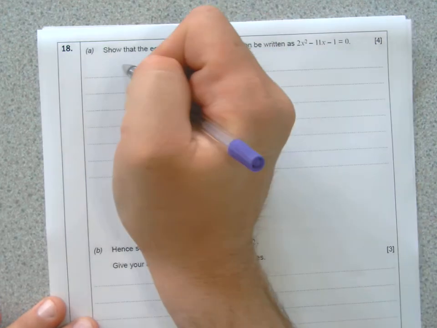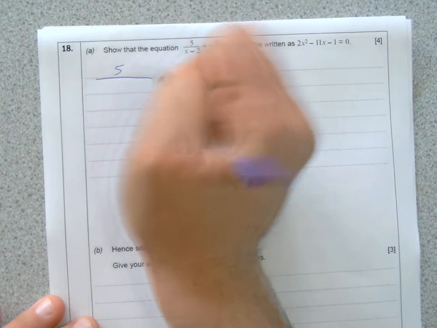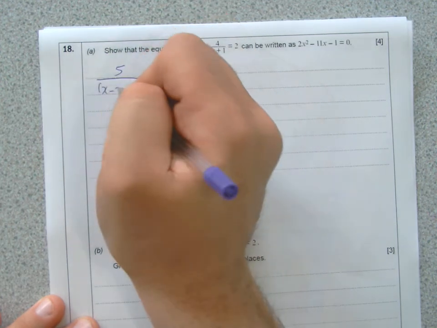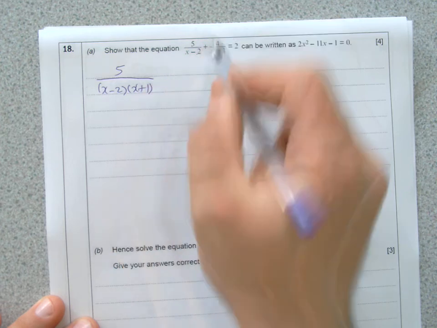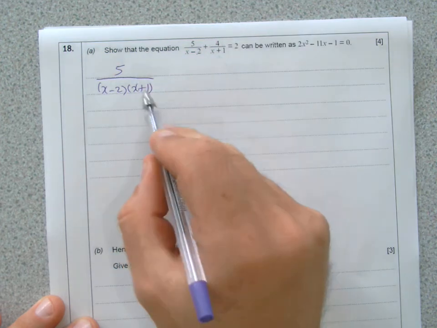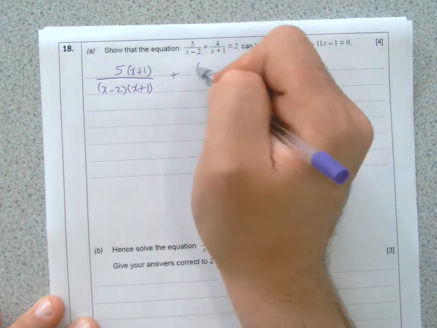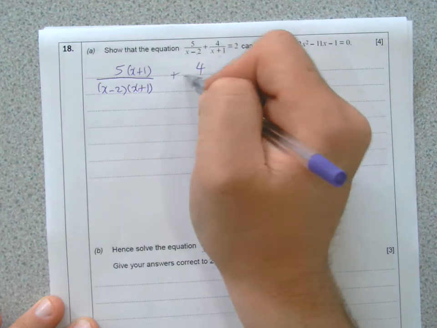And one way of doing it is simply to multiply what's on the bottom here by what's on the bottom there. So you have x minus 2, x plus 1. But if I multiply the bottom by x plus 1, I've got to times the top by x plus 1 as well to keep the fractions balanced. Plus then 4. Now, this I'll do exactly the same here.